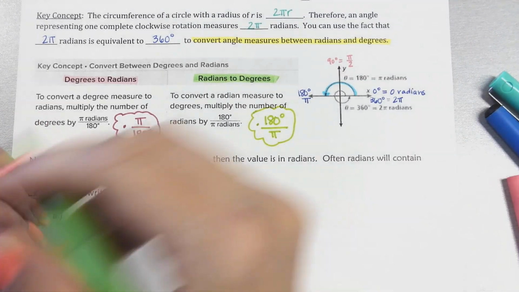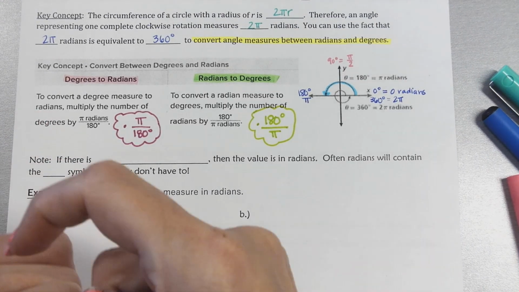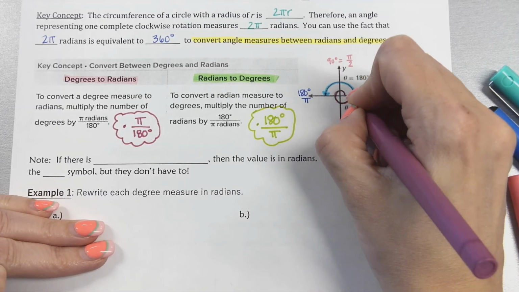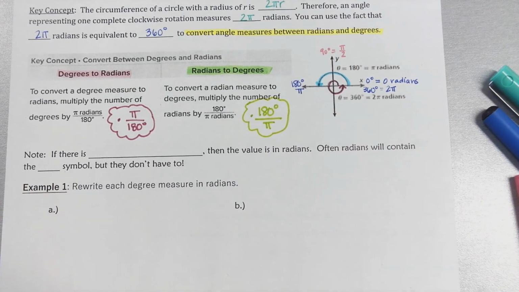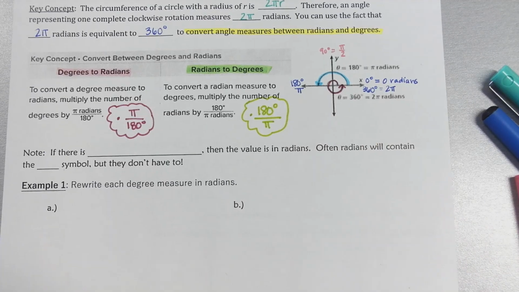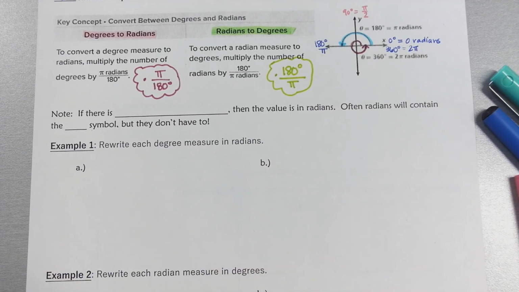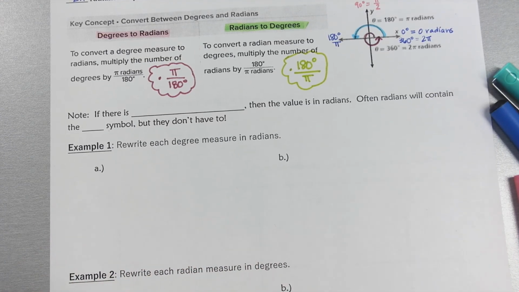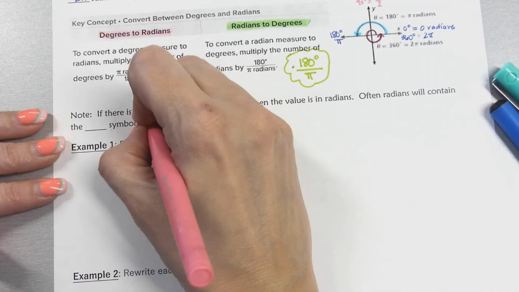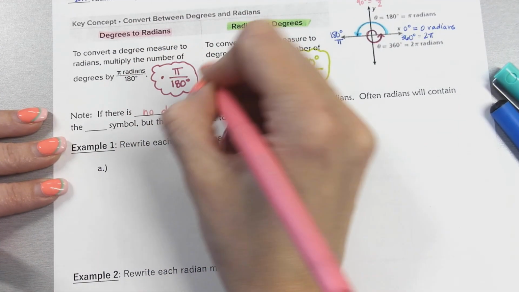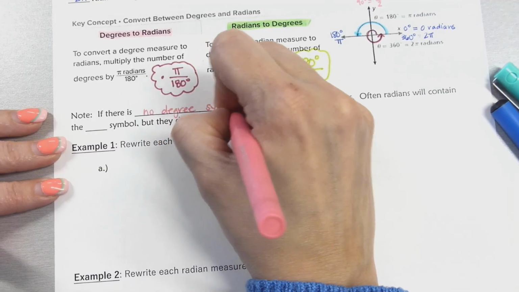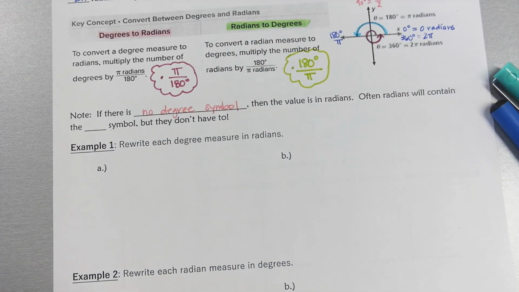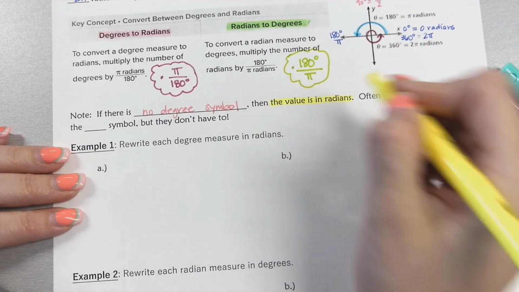Okay, and then that is your full 360, which is what they have. If there's no degree symbol shown, you are just going to assume that it is in radians. Because if there's no degree symbol, the alternative is radians. So if you have a degree, you need to write the symbol. If there's no degree, the value is in radians.